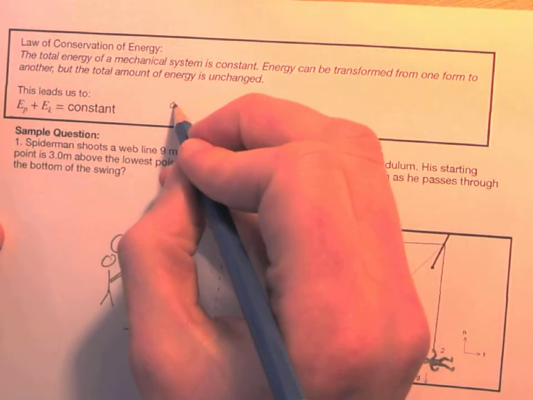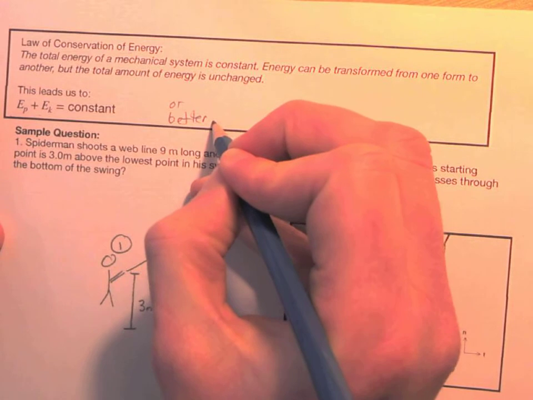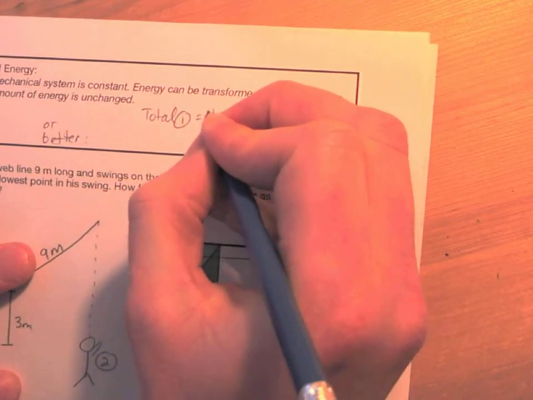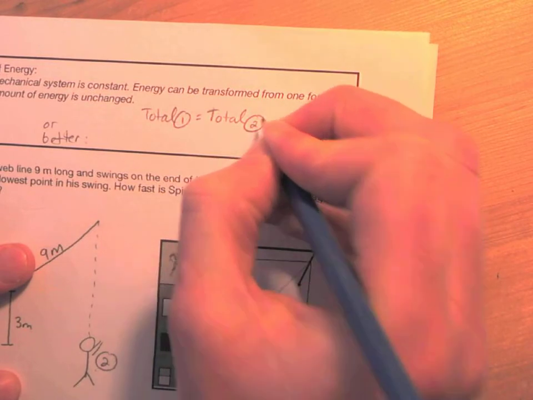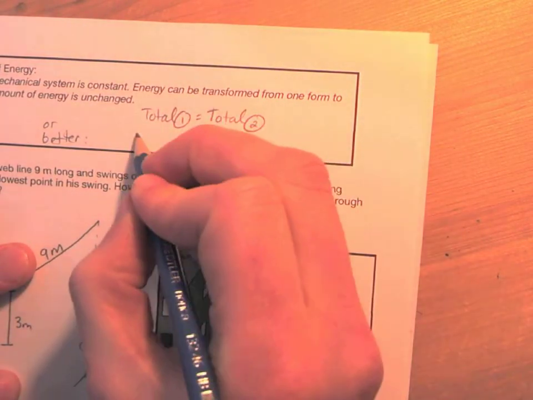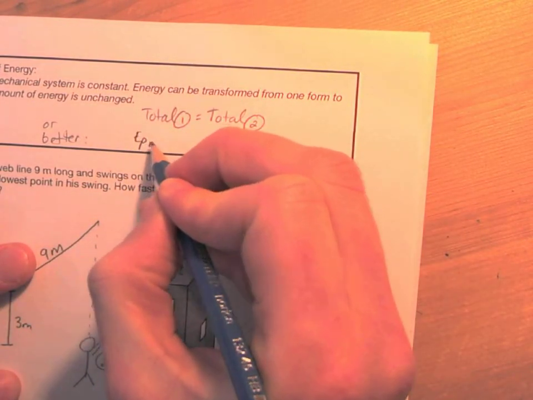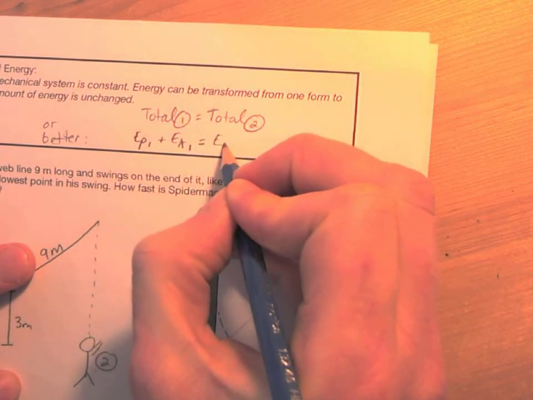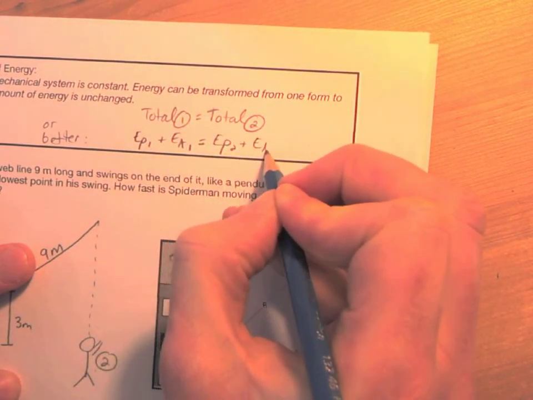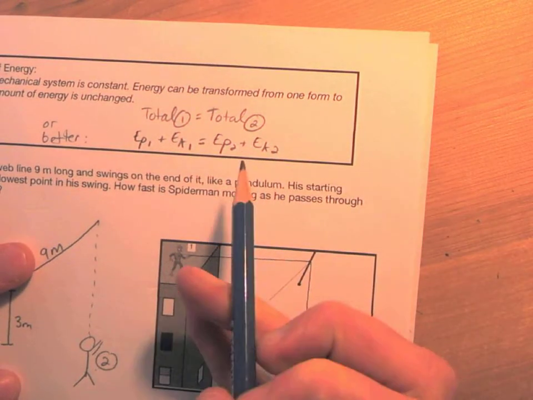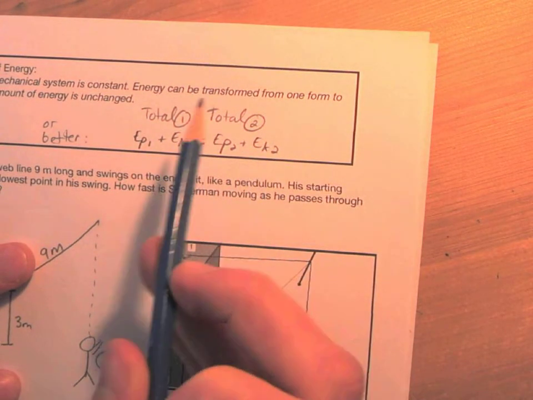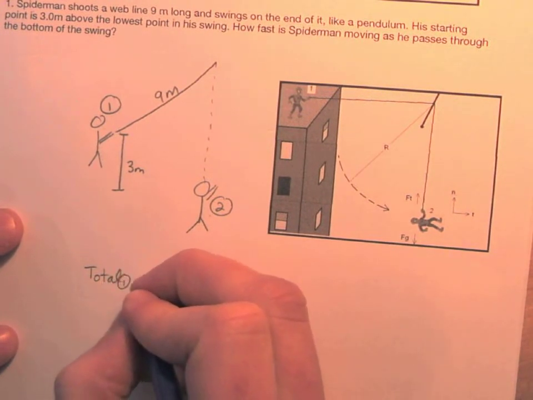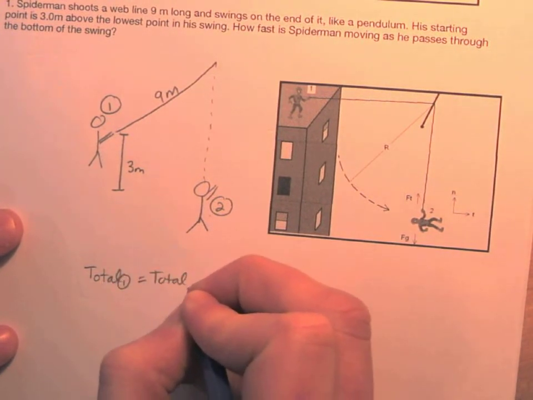What you really use is total energy at spot 1 is equal to the total energy at spot 2. Nothing is lost. And what that translates to is the potential energy at spot 1 plus the kinetic energy at spot 1 is equal to the potential energy at spot 2 plus the kinetic energy at spot 2. Okay, that's the useful equation here. Alright, so total at spot 1 equals the total at spot 2.